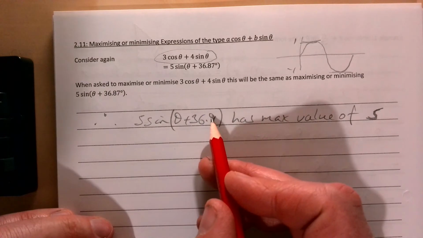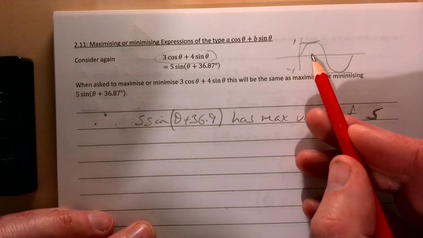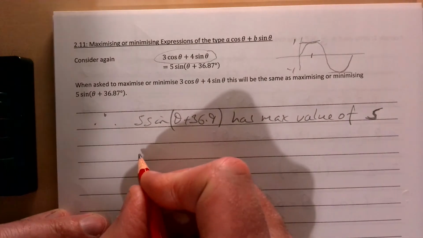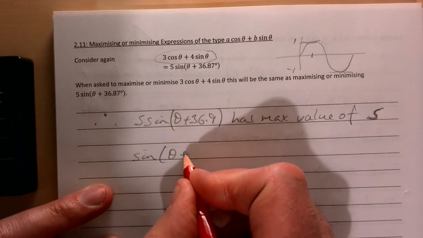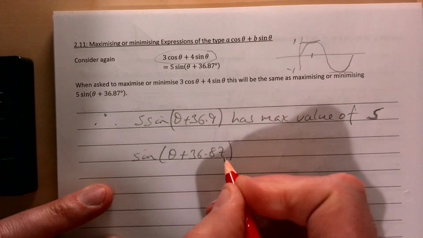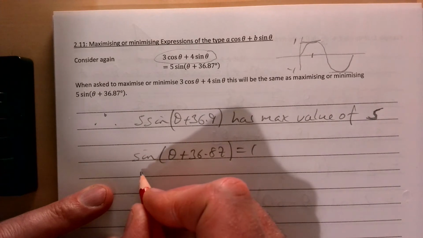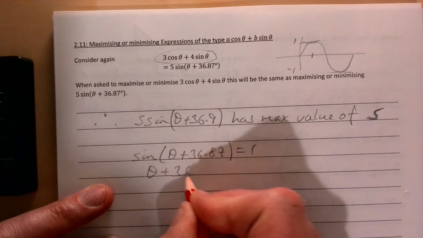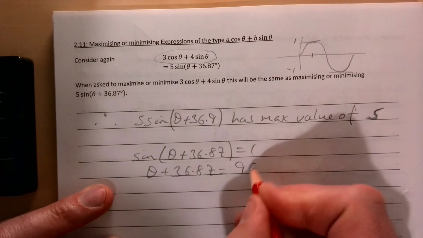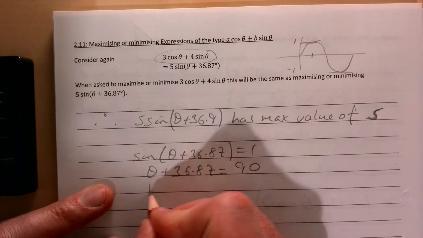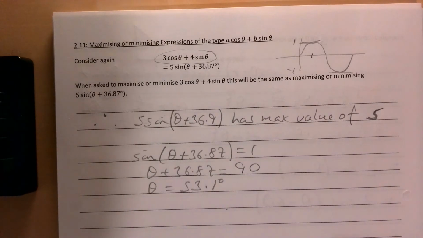So when is that going to happen? When is sine 1? Sine is 1 whenever the angle is 90 degrees. So sin(theta plus 36.87) equals 1, which means theta plus 36.87 must equal 90, because that's what makes it as big as possible, which means theta is 53.1 degrees. So that's the maximum value.